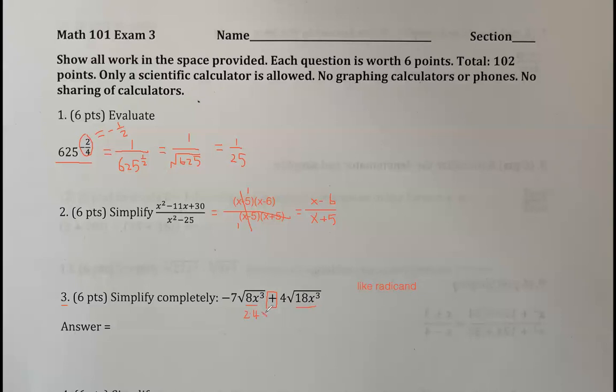X cubed is x squared times x. So in this one, we have 2 and x squared, so they come out. So we have -7 first, -7 multiplied by the square root of 8x cubed. Now it becomes -7 times 2, because the square root of 4 is 2, times x, because the square root of x squared is x. But then we still have 2x inside the square root sign.